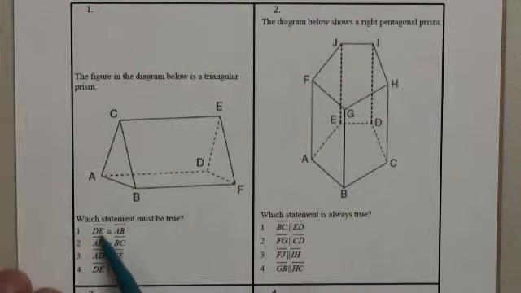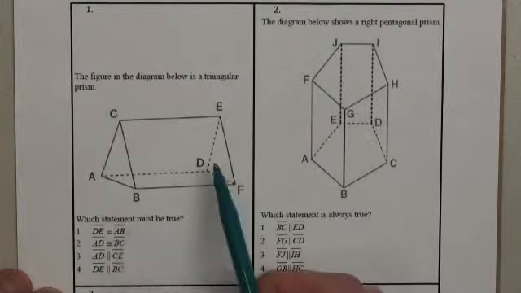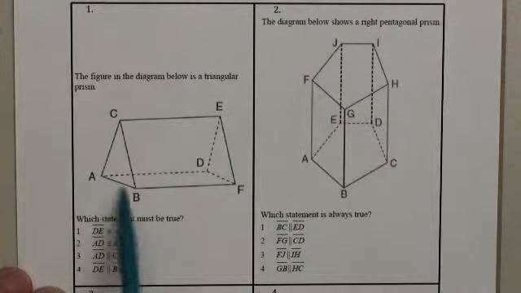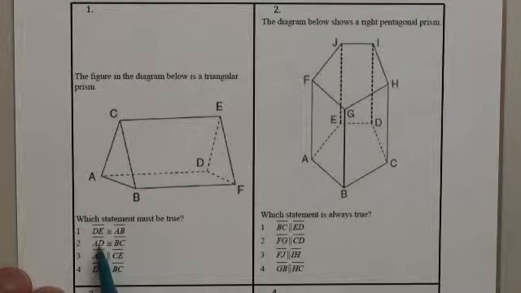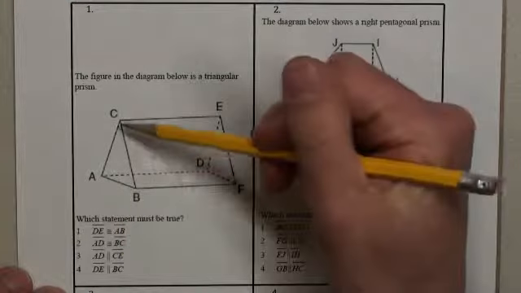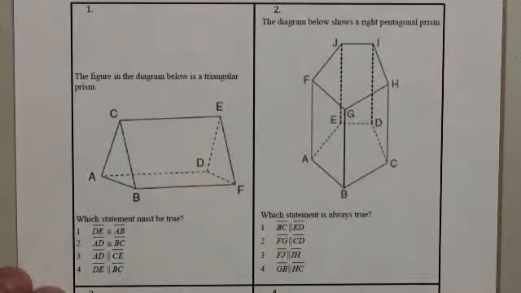Okay? DE congruent to AB. So here's DE right here, and here's AB. No, those don't have to be congruent. AD congruent to BC. Here's AD, and here's BC. No, those don't have to be congruent. Nothing we learned said that.